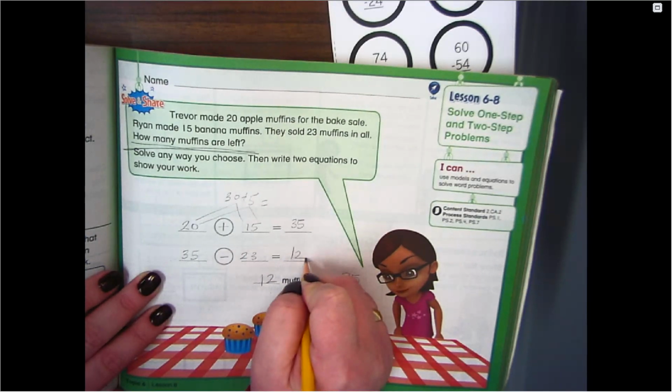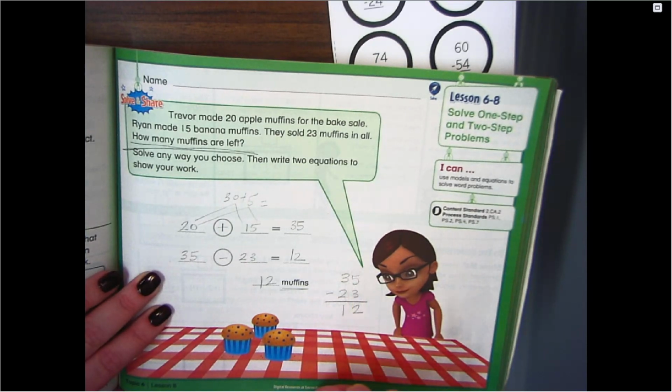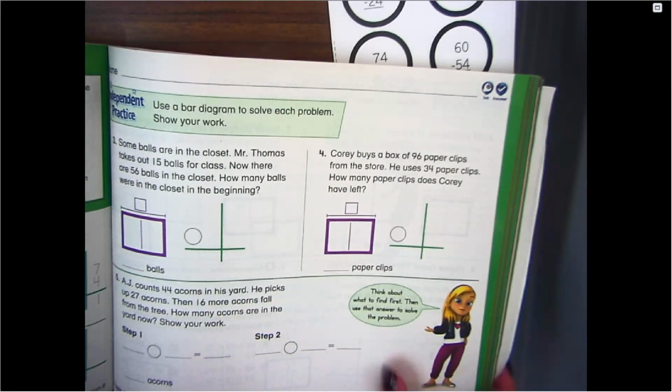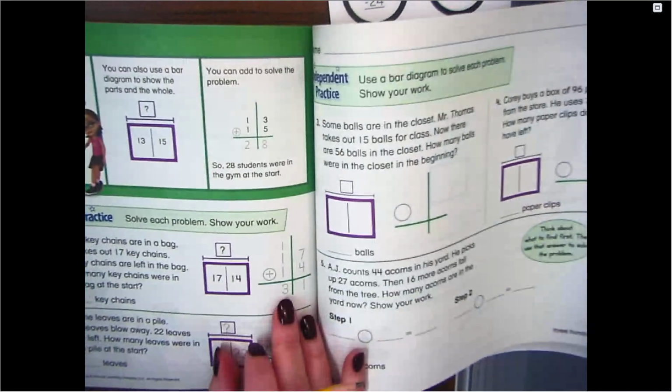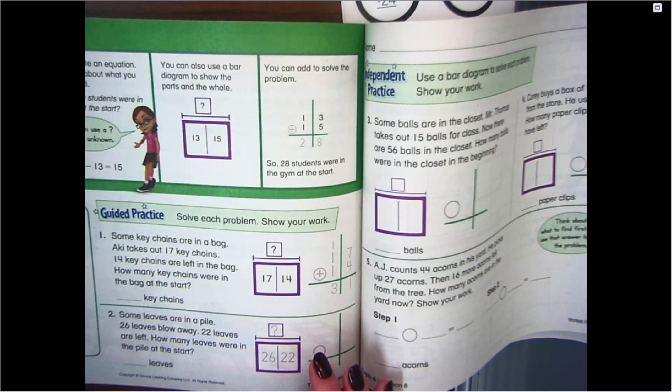They have 12 muffins left. Notice we have to put a label on our answer. If we don't, then nobody knows what we're talking about. Let's turn the page. We are going to talk about 1 and 2, and then I will help you set up 3 and 4 and ask you to do number 5 on your own.